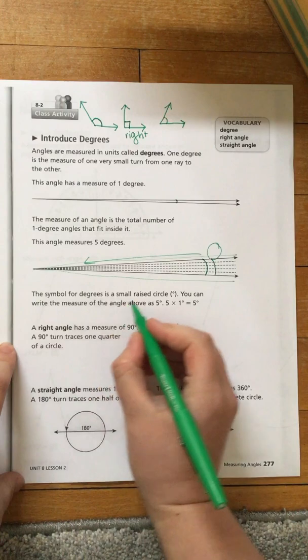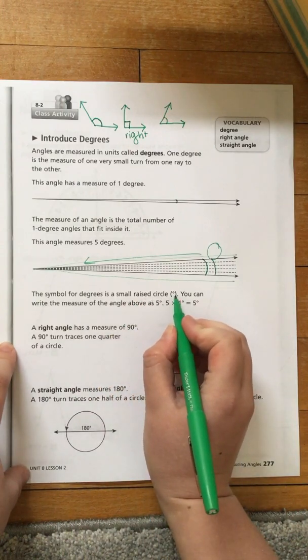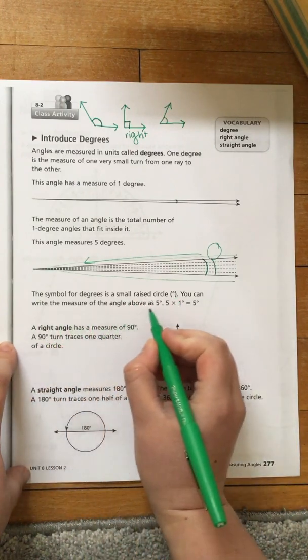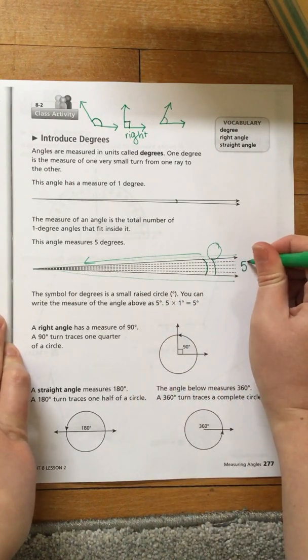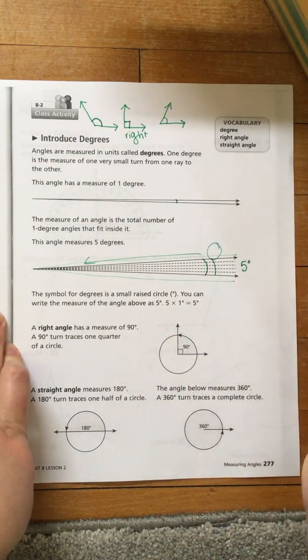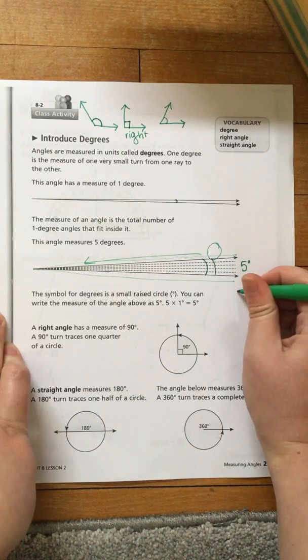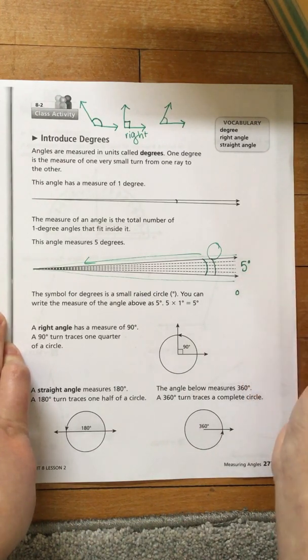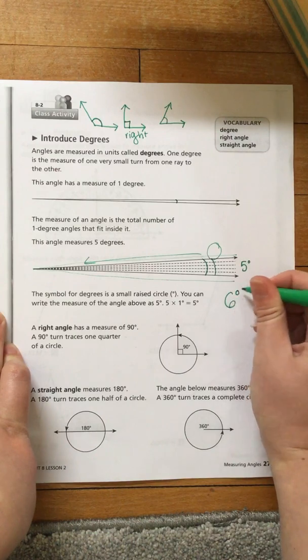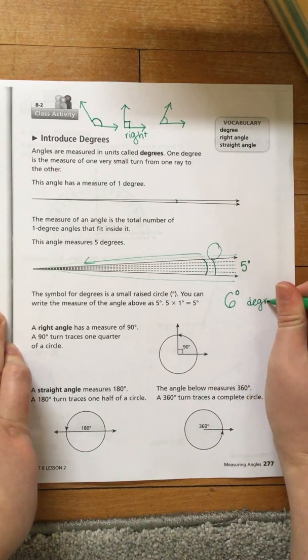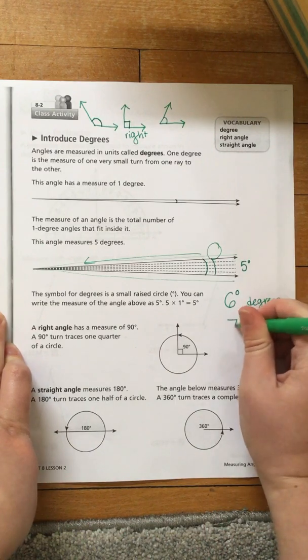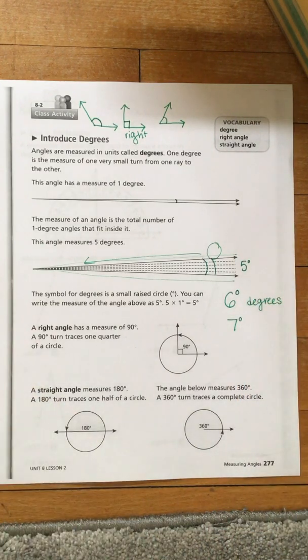So the symbol for degrees is a small raised circle. It looks like this. So write the measure of the angle above as 5 degrees because we said that it is 5 degrees. So it's kind of like when you talk about the temperature and you say it's this many degrees outside, that is how you write the symbol degrees. So like that would be 6 degrees. So that you don't have to write the word degrees every time, you can just write 7 degrees, just a little circle.